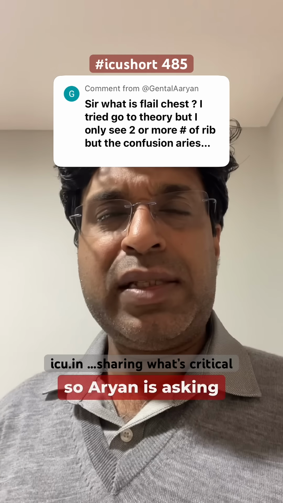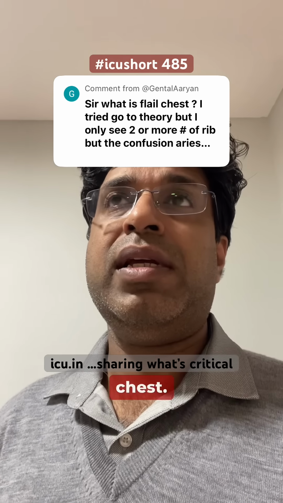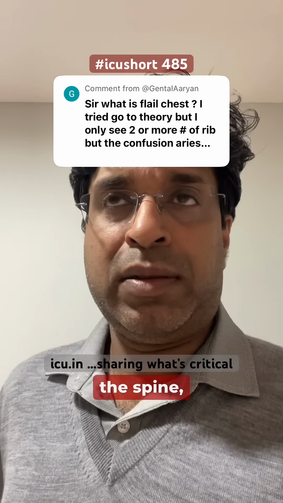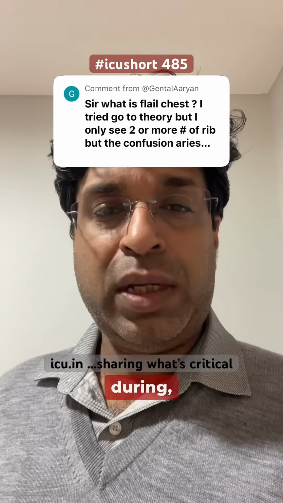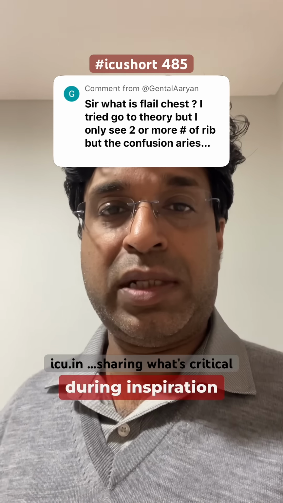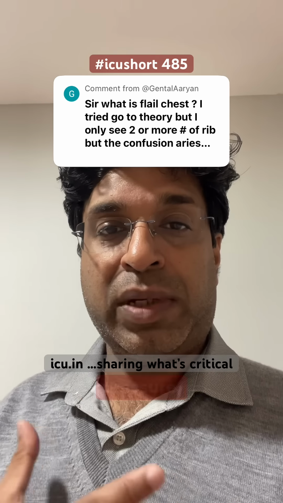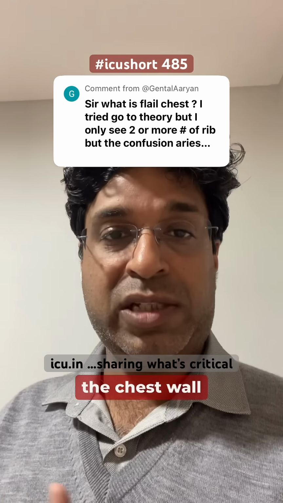Okay, so an RN is asking what is flail chest. So understand what is flail chest. The ribs are attached at the back to the spine, and in the front to the sternum. What happens because of this attachment? During inspiration, the chest expands. Though there is a negative intrathoracic pressure, the chest expands, and during expiration, the chest collapses. The chest wall goes inside.